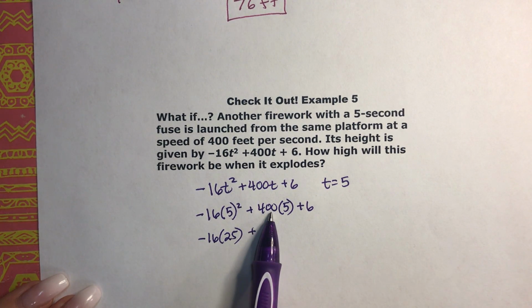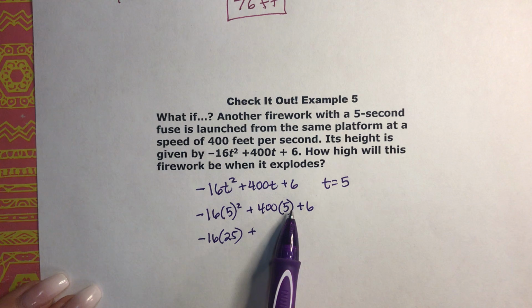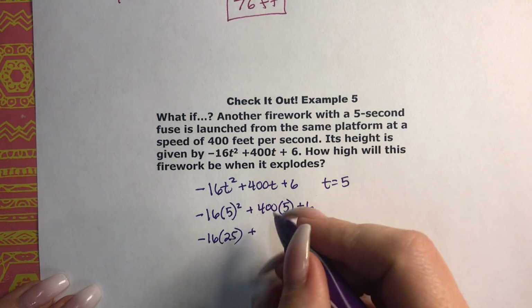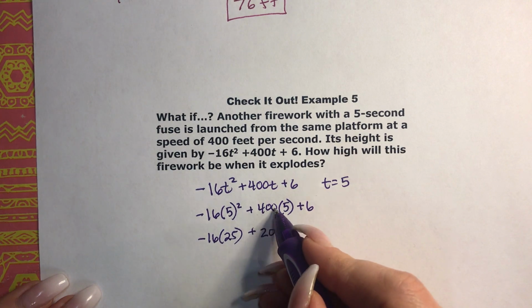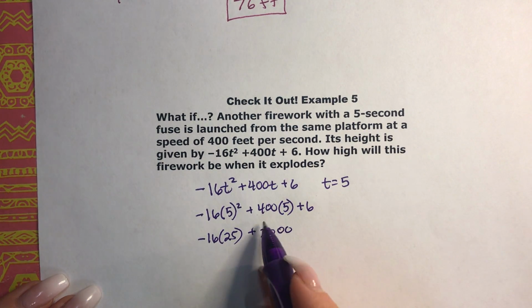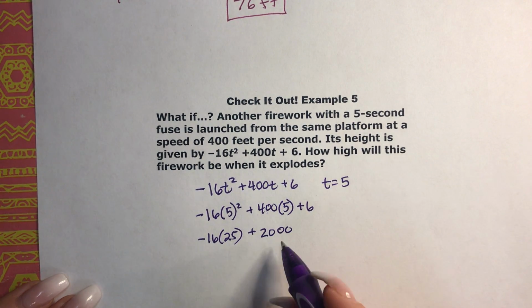It's always nice when there's a bunch of zeros because you can basically just go 5 times 4, which is 20, and then add 2 zeros to it. So 5 times 4 is 20, and then we have those 2 zeros. So that means 400 times 5 is 2,000.